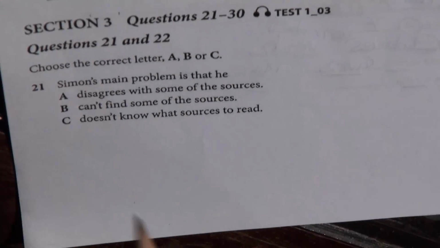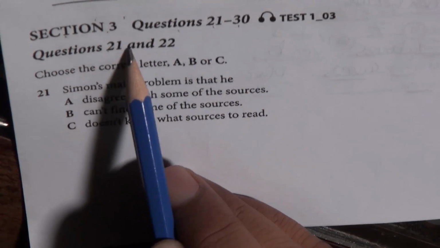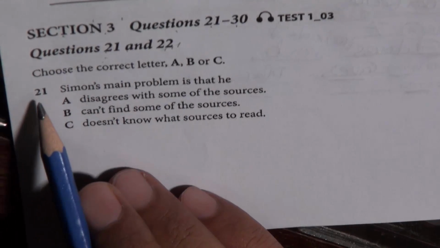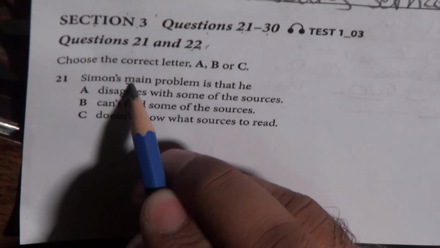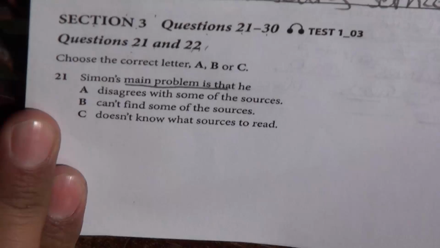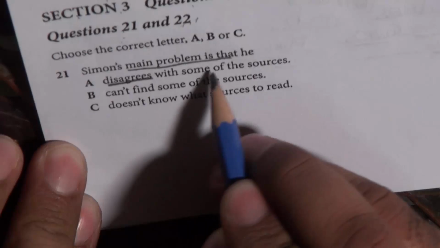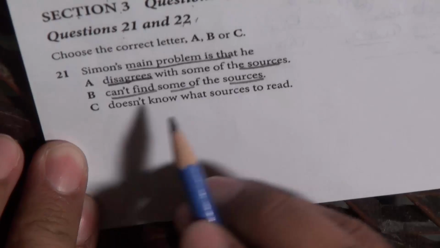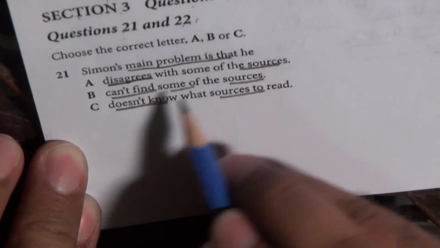Okay, now let's continue with section 3, questions 21 to 30 and questions 21 and 22. So these 2 questions are basically multiple choice. Question number 21. Simon's main problem is that. Now main problem, we've got to see what is Simon's main problem. A, disagrees with some of the sources. B, can't find some sources. And C, doesn't know what sources to read. So disagrees, can't find, and doesn't know.